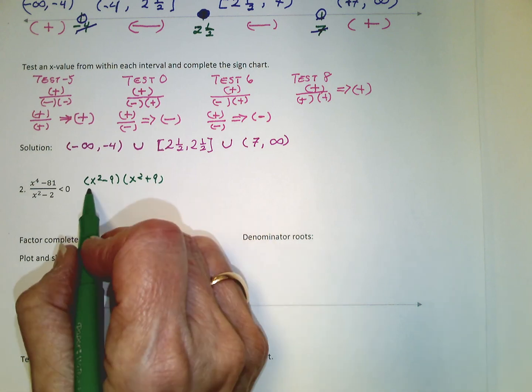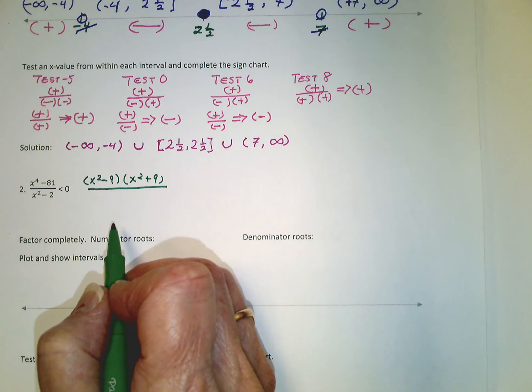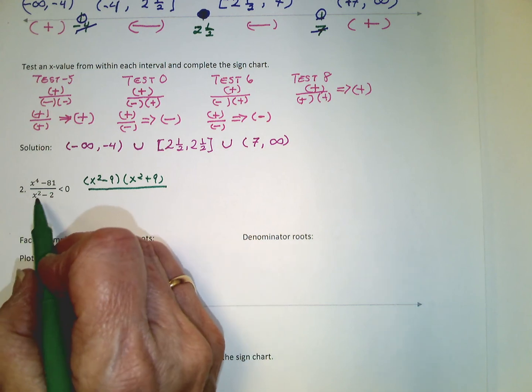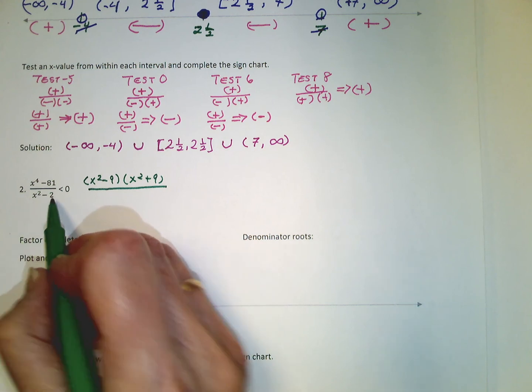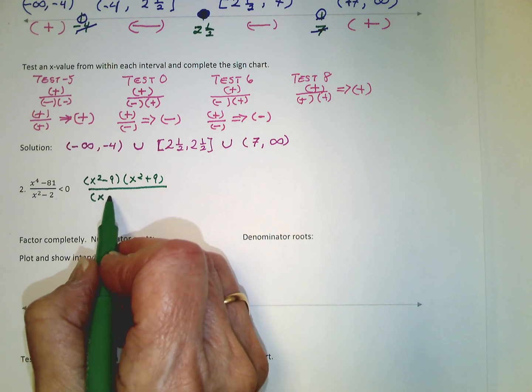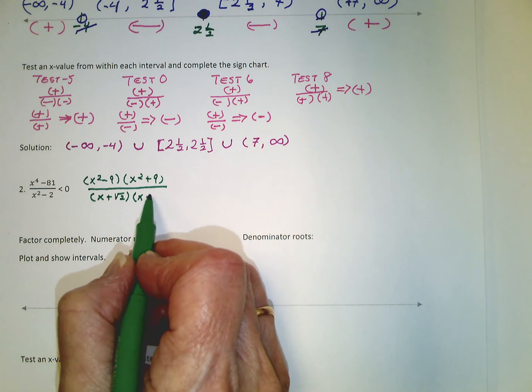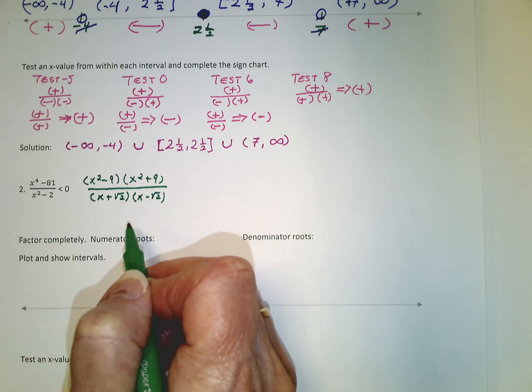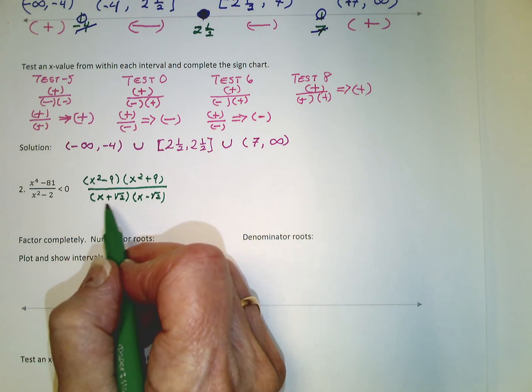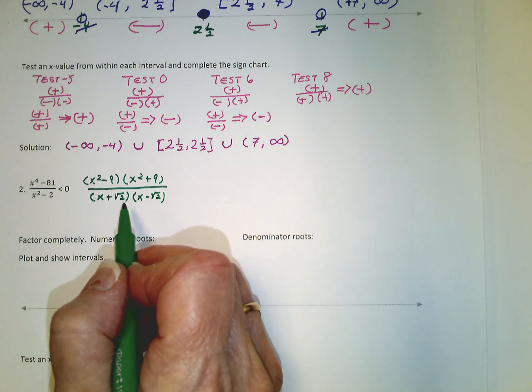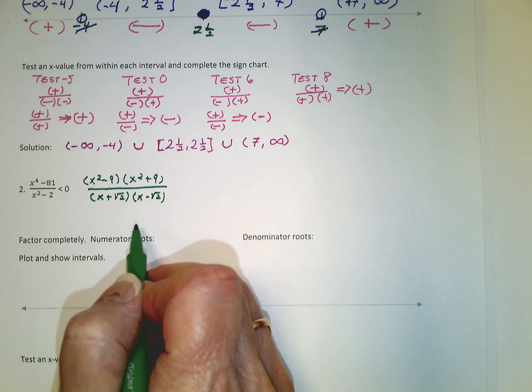The denominator does not factor, although some textbooks treat this also as the difference of two perfect squares and write it as x plus the square root of 2 times the quantity x minus the square root of 2. Now if you like that, go with it. If that makes you uncomfortable, we'll also do it another way.